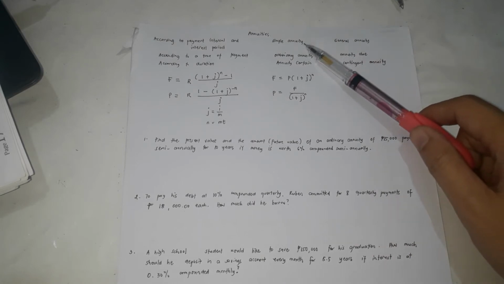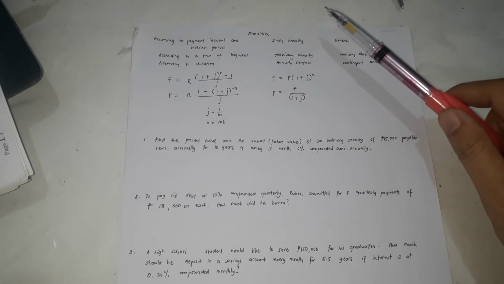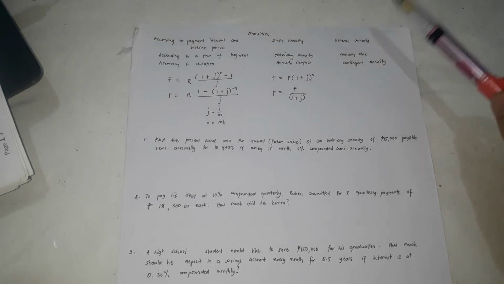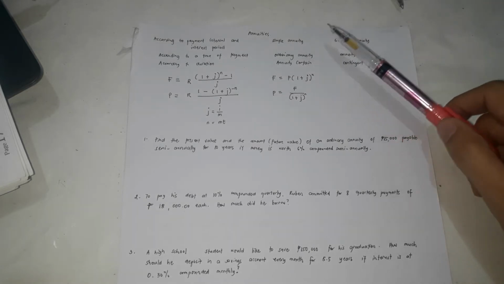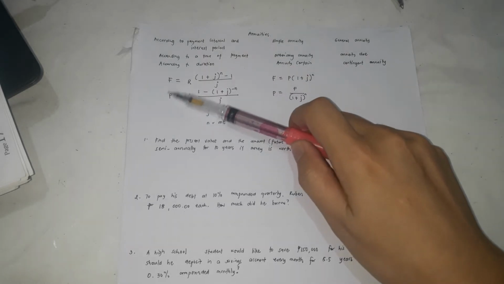So simple annuity again is those annuities where they have the same conversion period and interest period, while general annuity doesn't have. Ordinary, at the end, yung end of the period ka nagbabayad. Halimbawa kung monthly siya, so at the end of the month, quarterly, at the end of 3 months, doon ka palang magbayad. So these are the formulas. We have the future value and the present value.